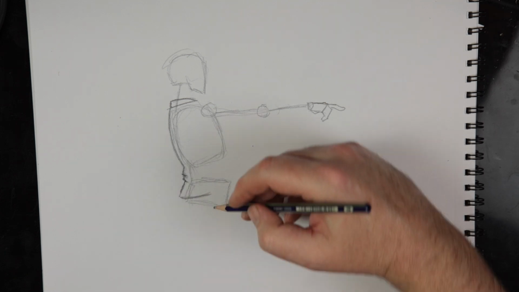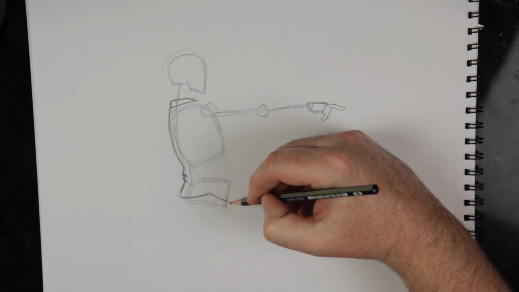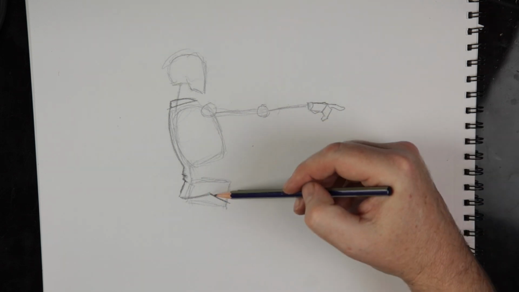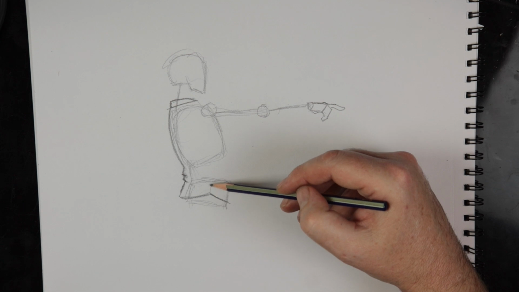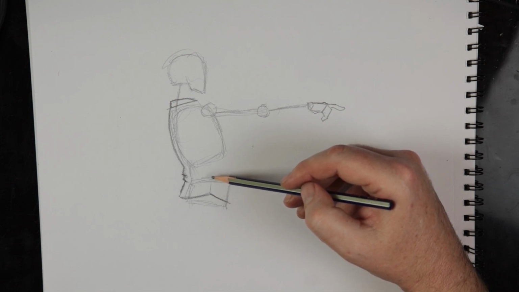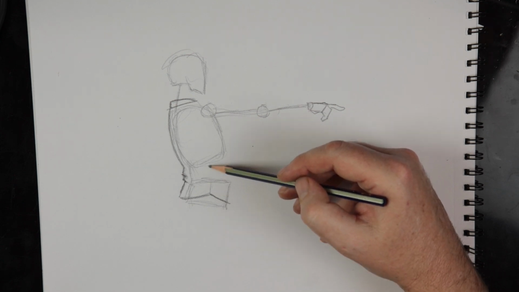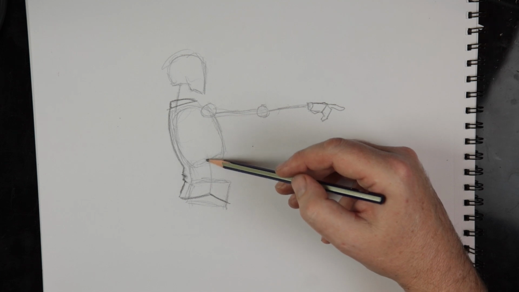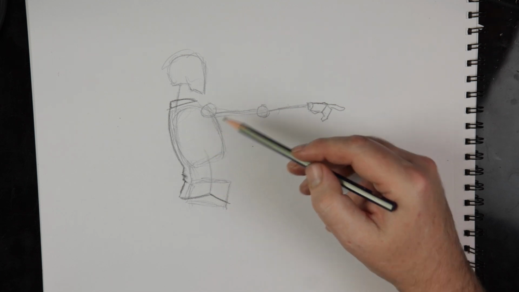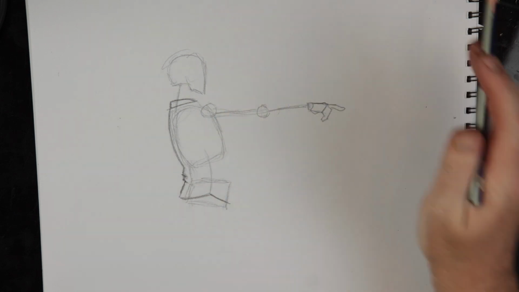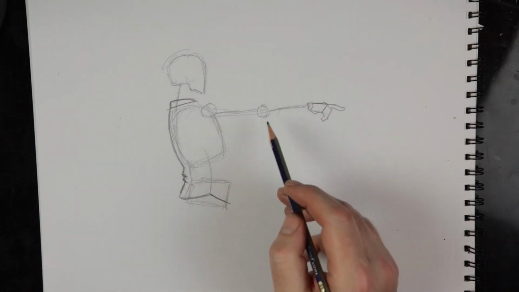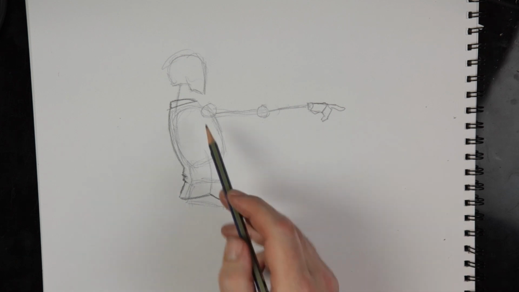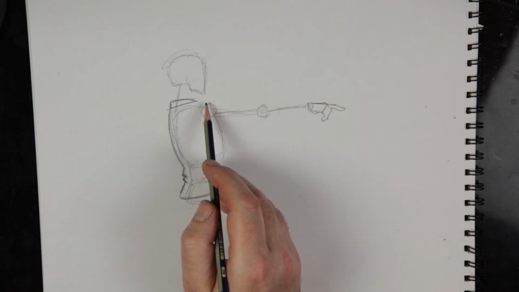Bring it up like this, and then we'll bring it over here to the front of the pelvis. I made a V here because this particular shirt has a seam that's just going to go up the side like this. Now where does it go? Well, it goes to where the sleeve joins the shirt. So before I can finish this, I might need to figure out how the sleeve is going to go.